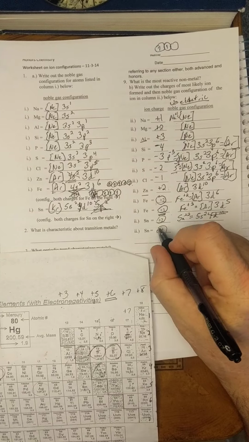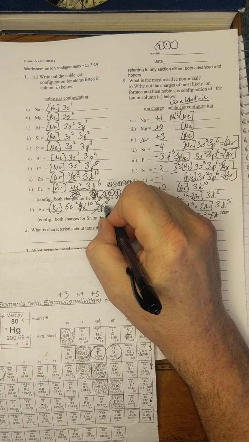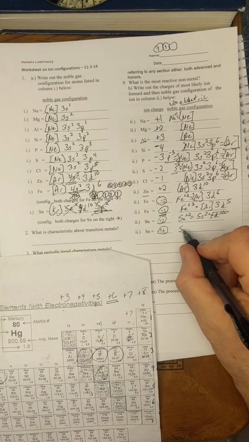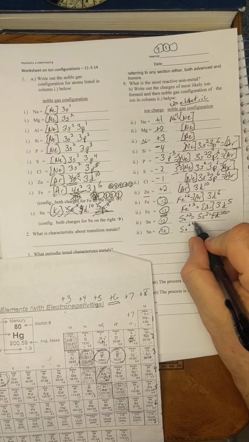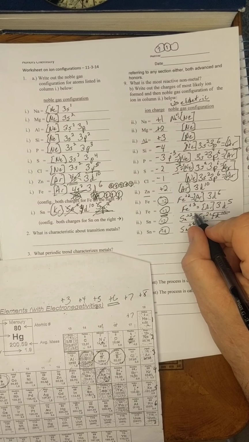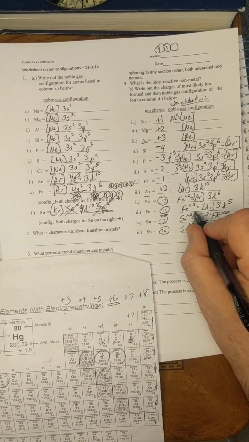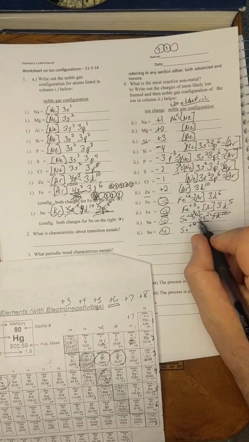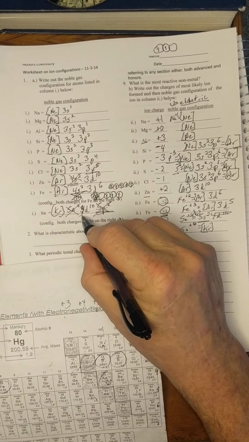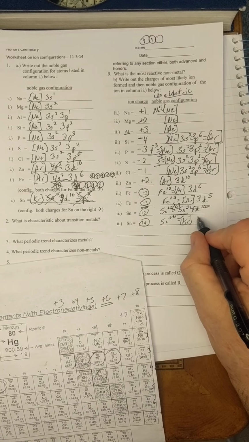If you get a +4, you're losing those 5s and these p's. So tin with a +4 is losing that 5s too. And I should have krypton in there. So it's everything that krypton has with a 4d10.